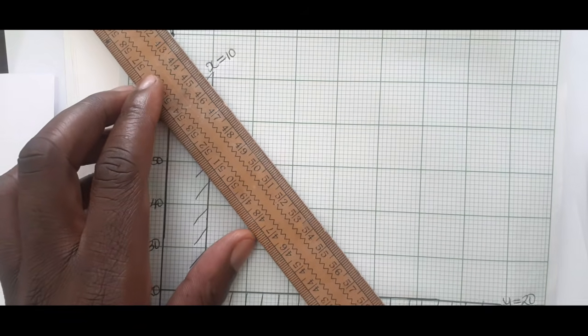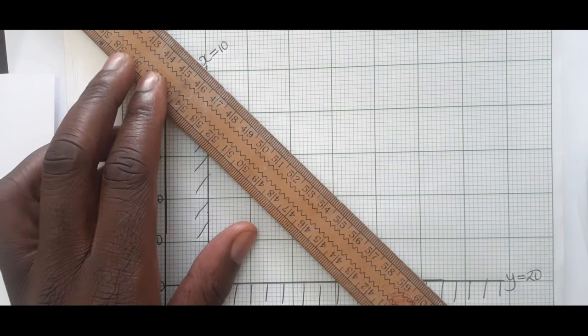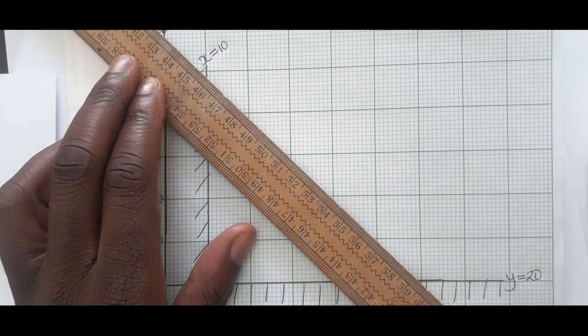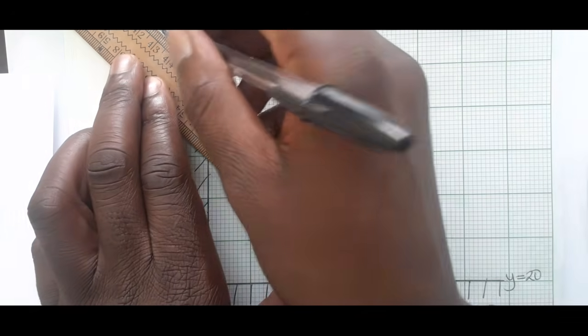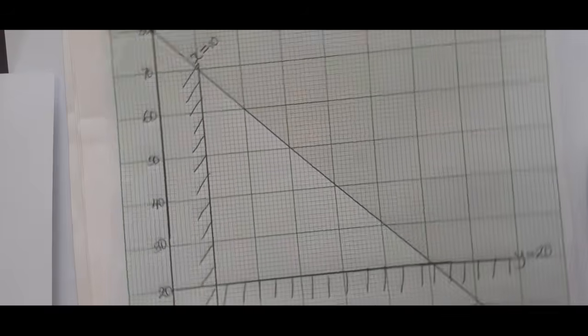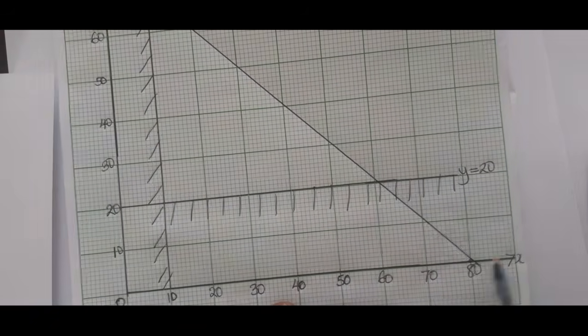You join these 2 points here. So this is what we're going to have from A to this point, this one.